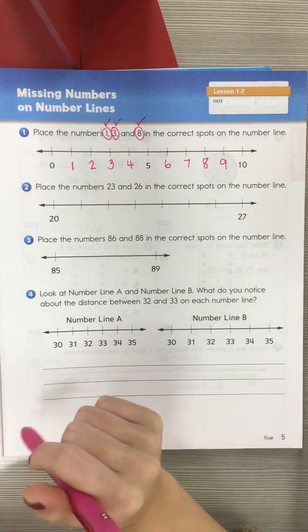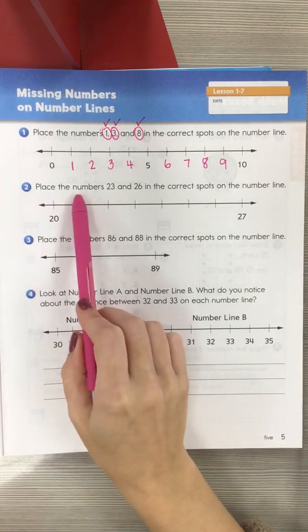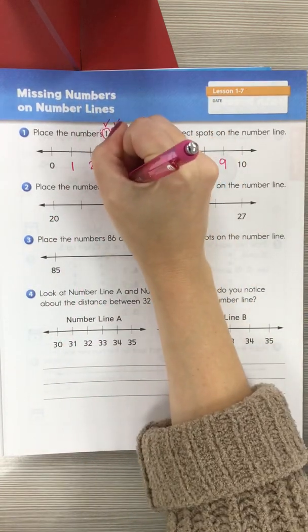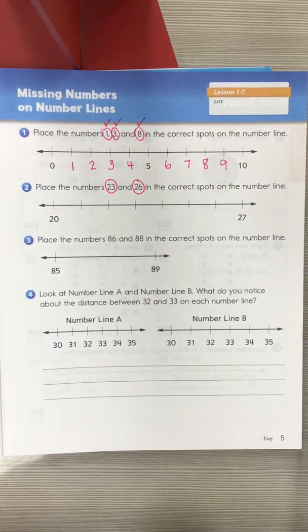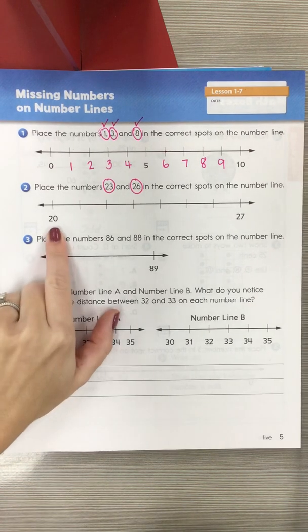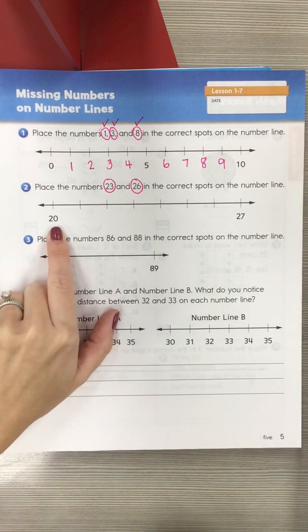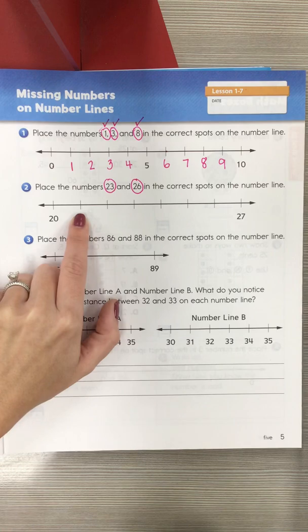Let's look at number 2. Place the numbers 23 and 26 in the correct spots. We're only going to place 2 numbers this time, okay? What does our number line start with, everybody? 20. What would go here?